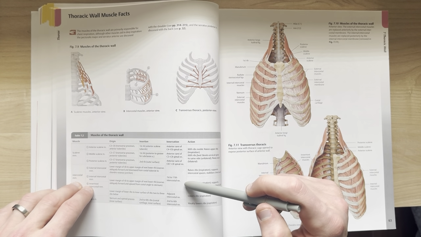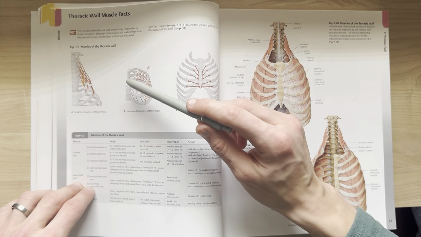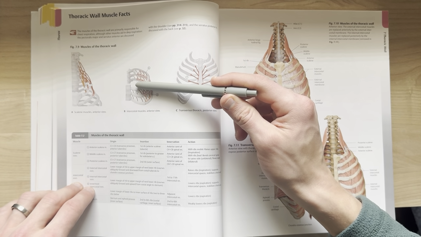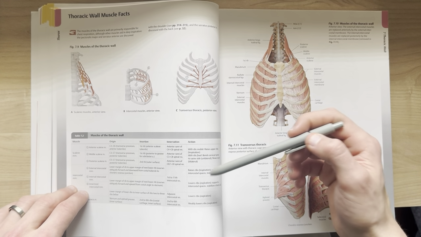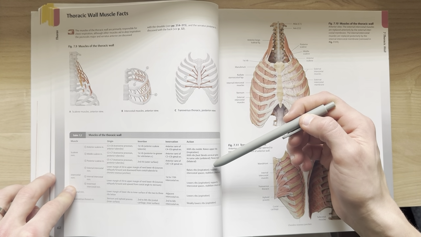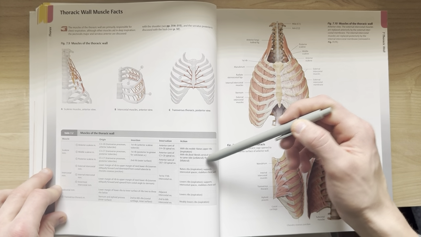And it's going to be innervation of the 1st to the 11th intercostal nerve. So basically whatever level of a rib it's at, it's going to receive innervation from that level's intercostal nerves. And these are going to serve to raise the ribs for inspiration and support the intercostal spaces while stabilizing the chest wall.